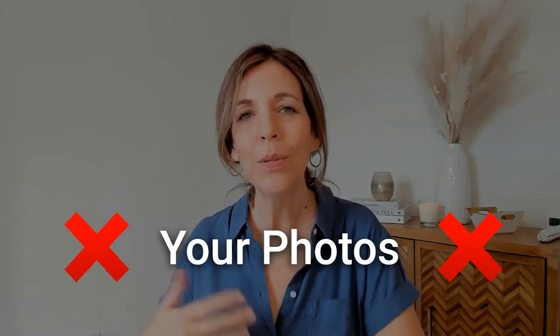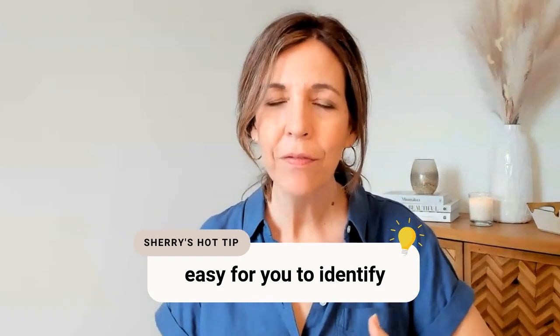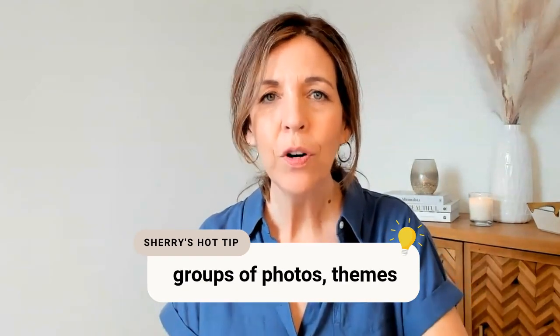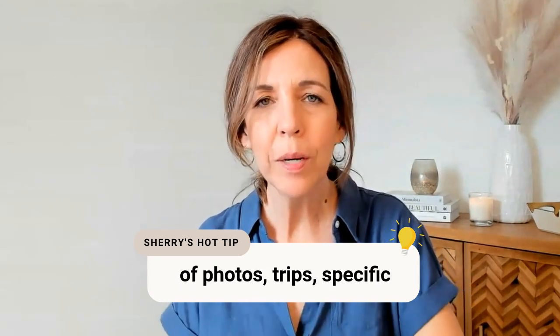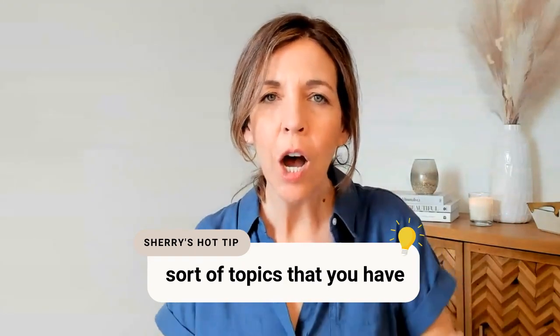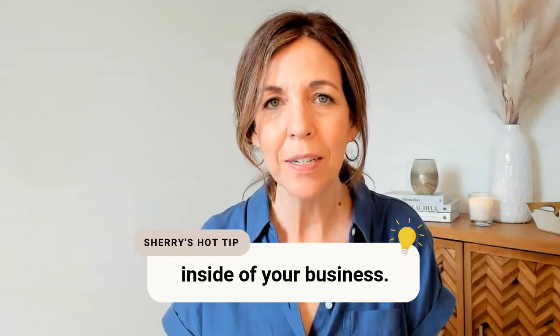Mistake number 5 is not having a system to organize your photos into albums. The reason why you want to organize your photos into an easy to find system by categorizing them into albums where it's needed is it's going to make it super easy for you to identify groups of photos, themes of photos, trips, specific topics that you have inside of your business. And what this does is it creates a neat and tidy, organized photo library that makes it super easy for you to repurpose your photos on an ongoing basis.